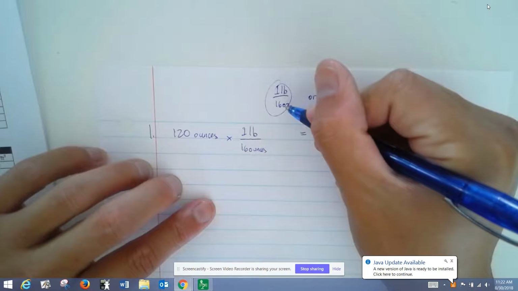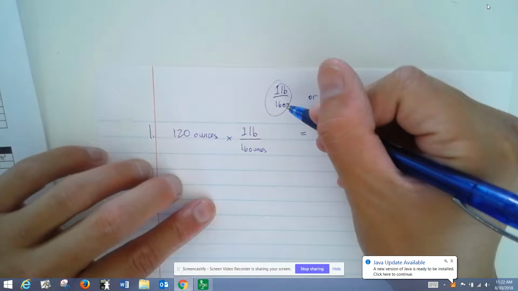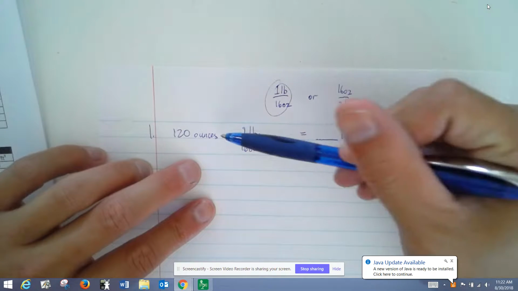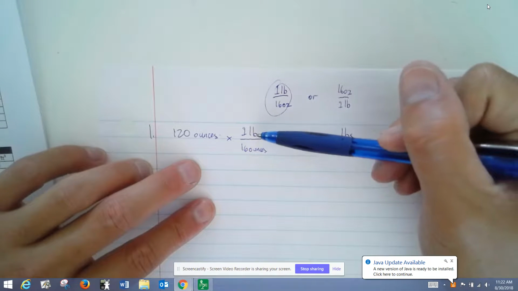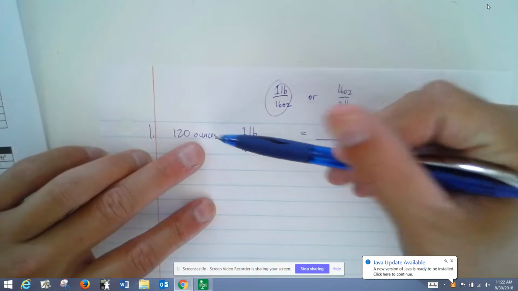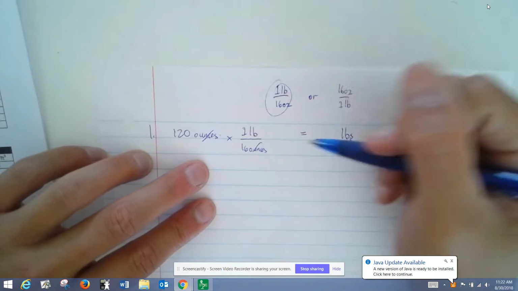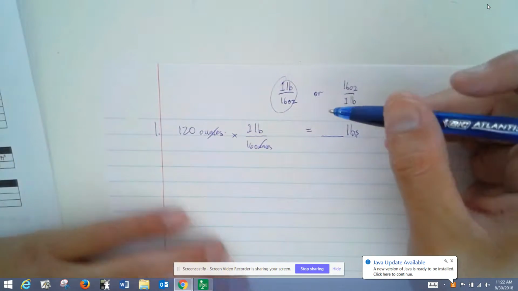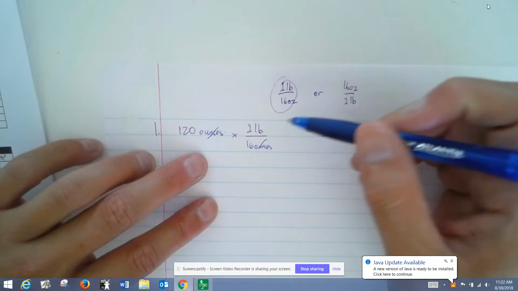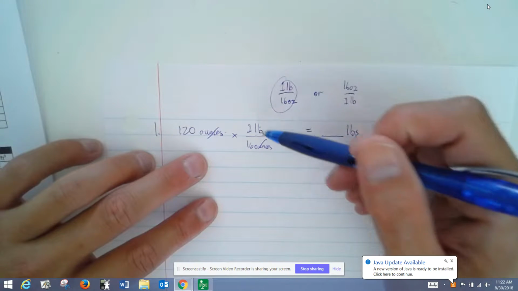OZ is an abbreviation of ounces. What's going to happen is when you multiply a number by a fraction where the unit is on the top and the bottom, the units will cancel out. So you're going to have 120 times 1 divided by 16.